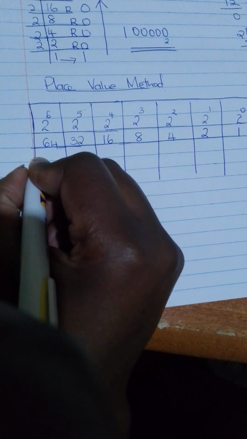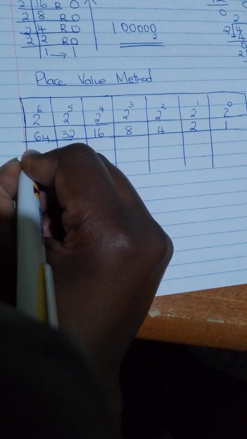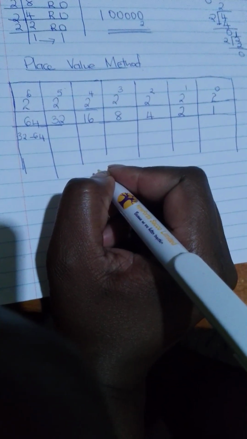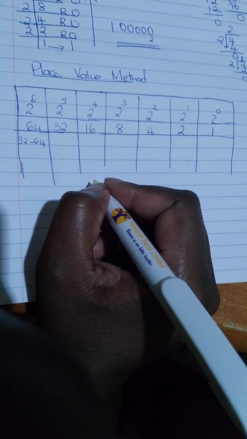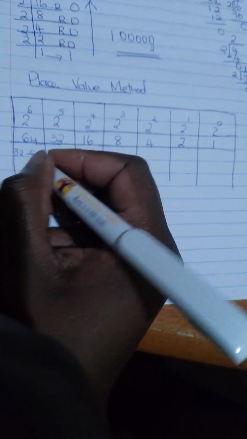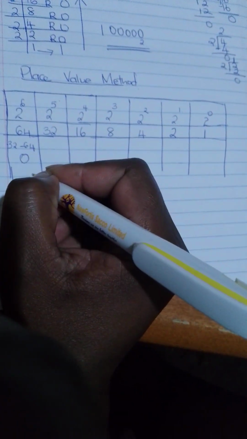Now from that, our number is what? 32. So we start with this one. We have said a number greater than or equal to the number. Let's just use the greater one because there will be no difference. 32 minus 64. Can we subtract? No, because it will give us a negative. So if we can't subtract, we write 0.